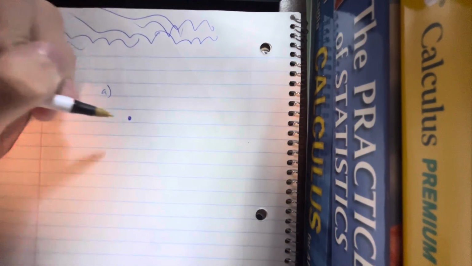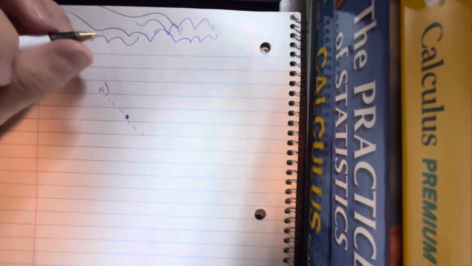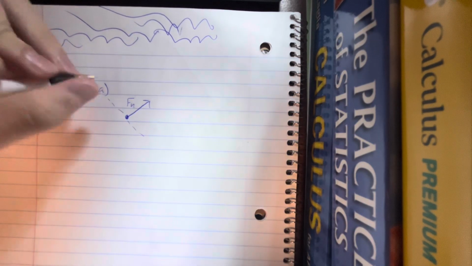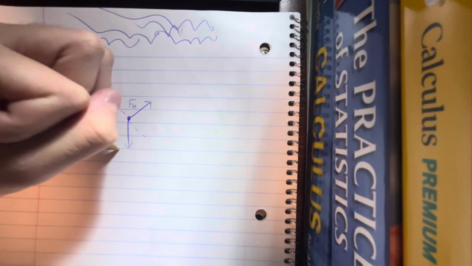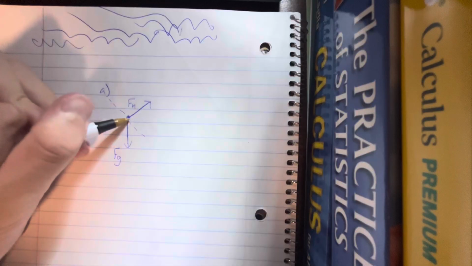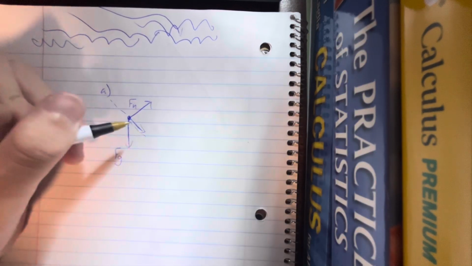Yeah, that's a very ugly incline, but whatever. So normal force is going to be perpendicular to the incline. You have mg going straight down, force of gravity, and then you have the tension parallel to the incline.